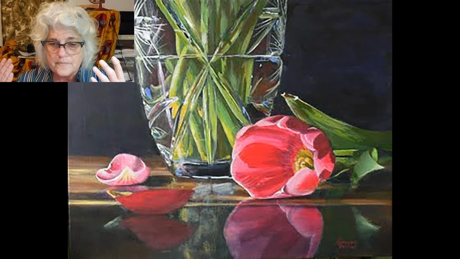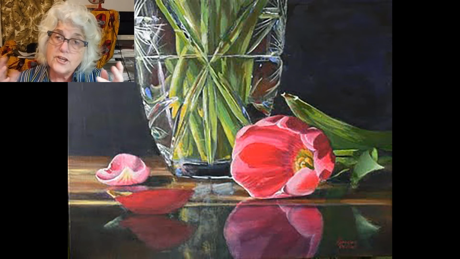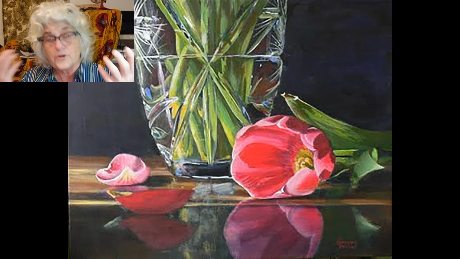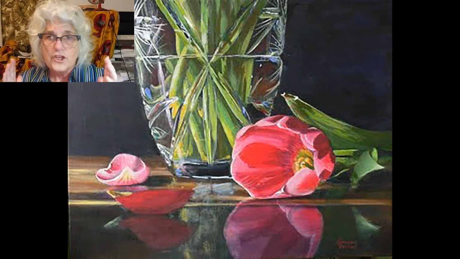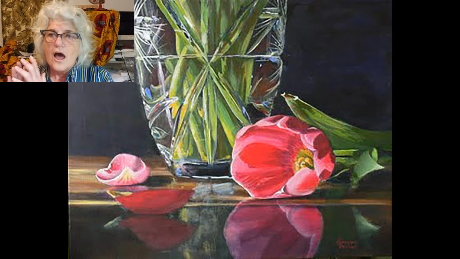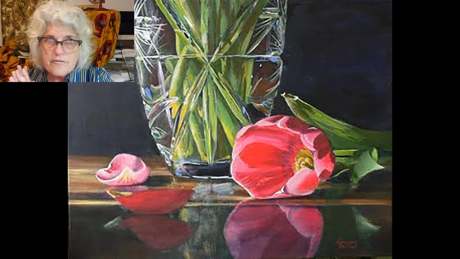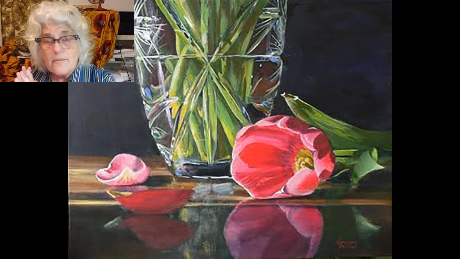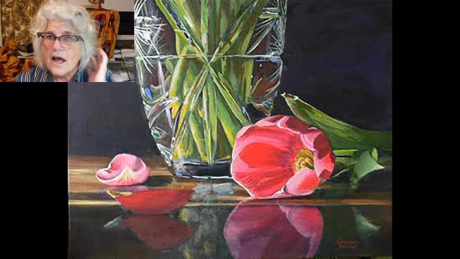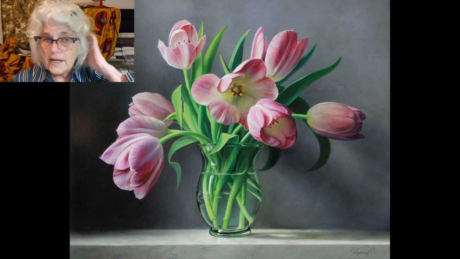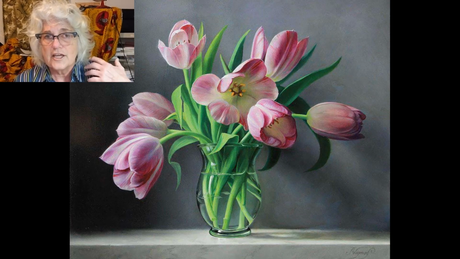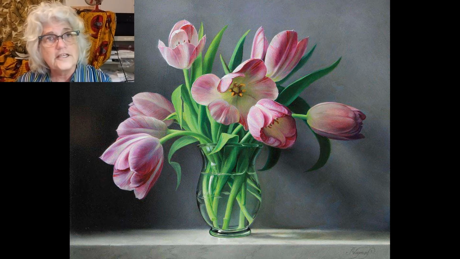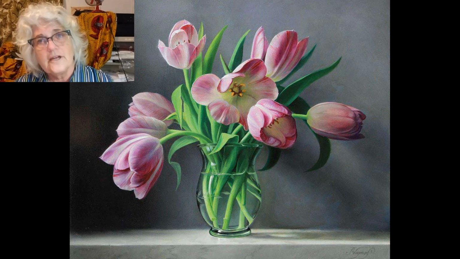For instance, you have in your mind, and you don't even think about this, a perception. You think, okay, a painting of a vase of flowers is going to be in a vase, it's going to be on a table, and it's going to have a background around it, and it's going to be a nice thing to see.